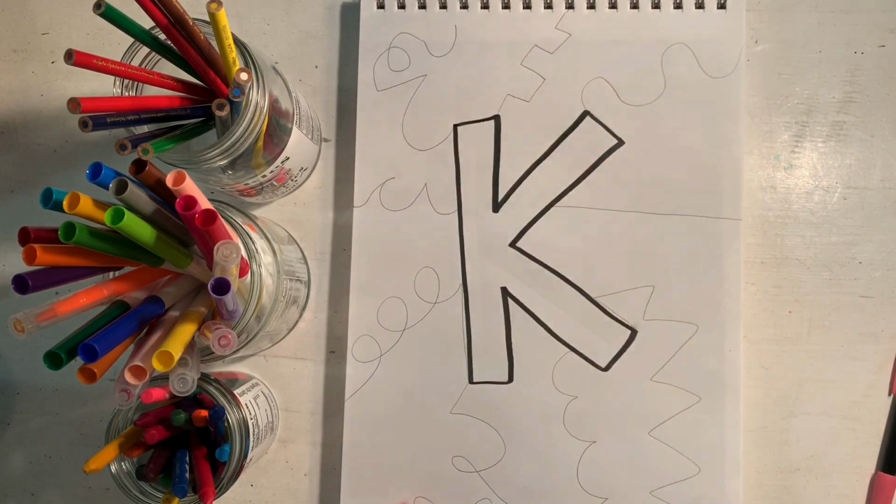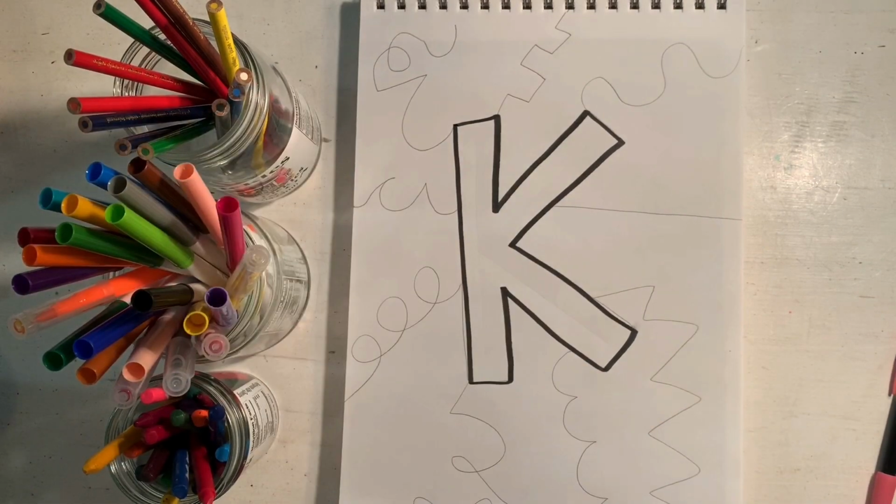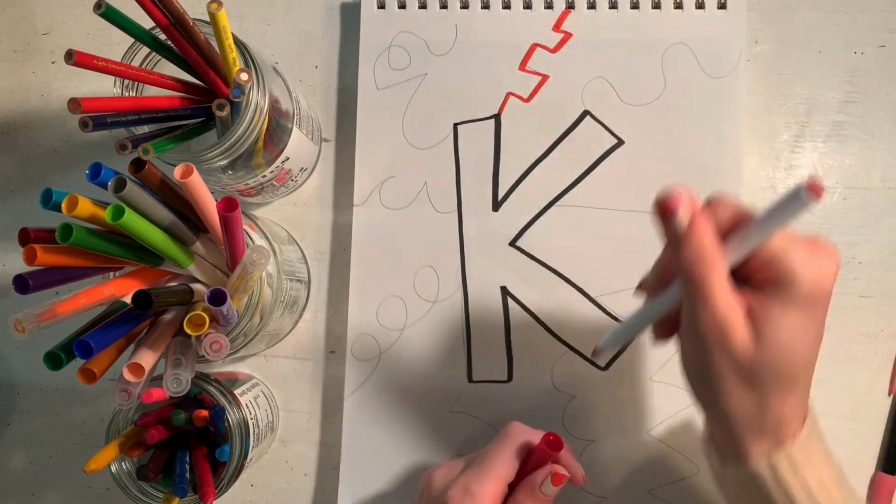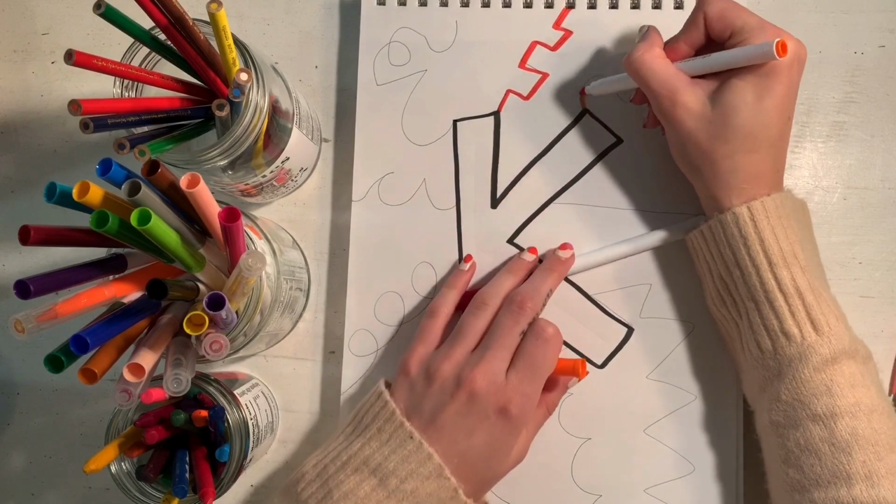Once you're done drawing all your different lines around your letter, you can trace your letter in black just like I did. I used a black marker, but you can also use a pen or a crayon.